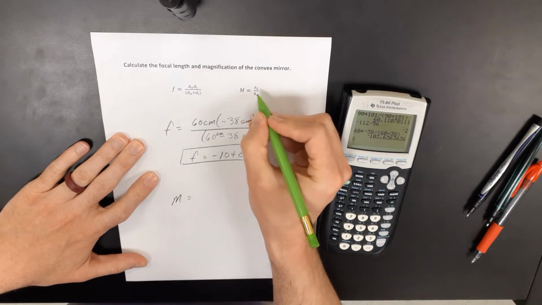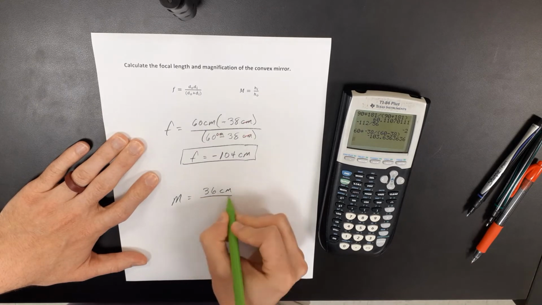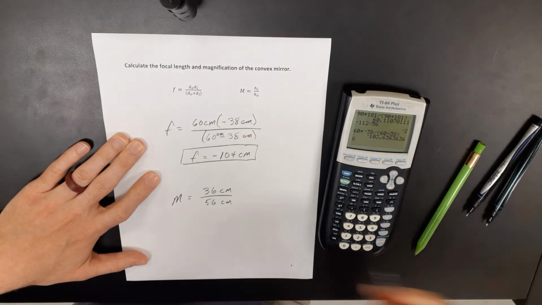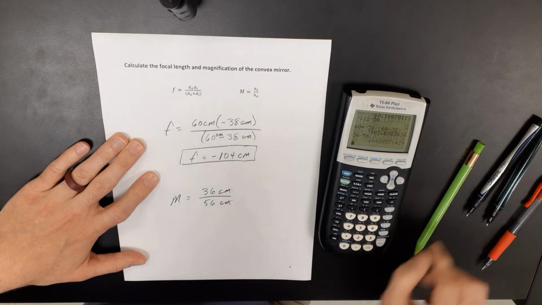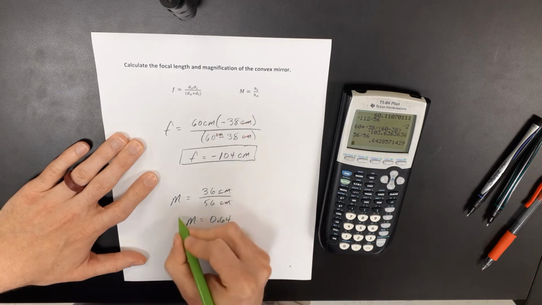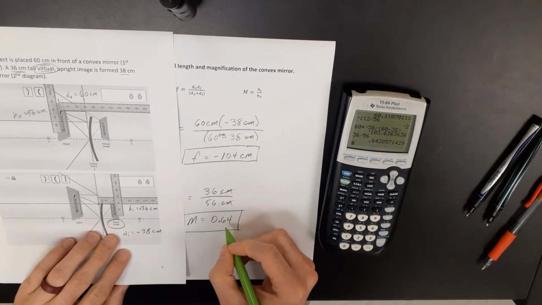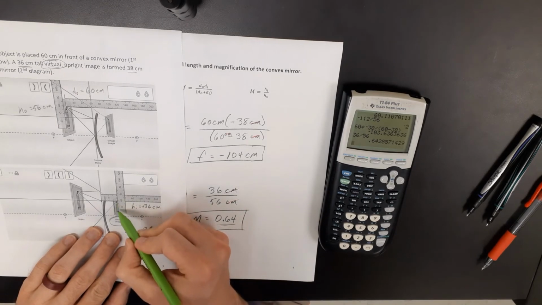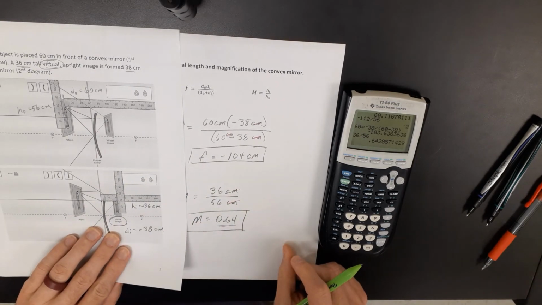Magnification. Okay. Image height. So our image was positive 36 centimeters because it was upright, but our original pencil was 56 centimeters tall. Those centimeters are going to cancel out. 36 divided by 56, we have a magnification of 0.64. Okay, that positive value is because my image was upright, but this value is less than 1 because the image was reduced. It was smaller than the object was in the first place.